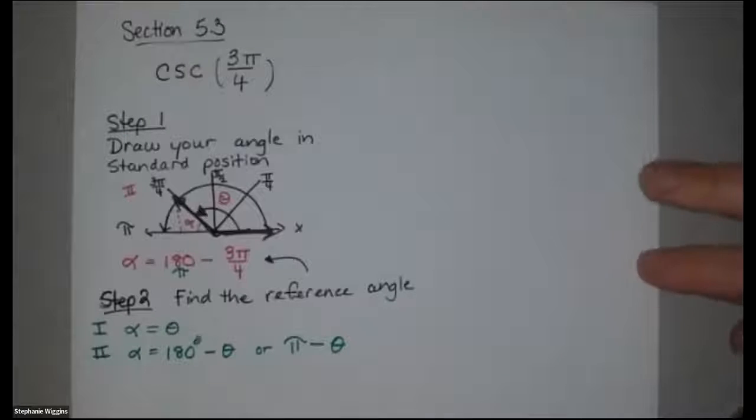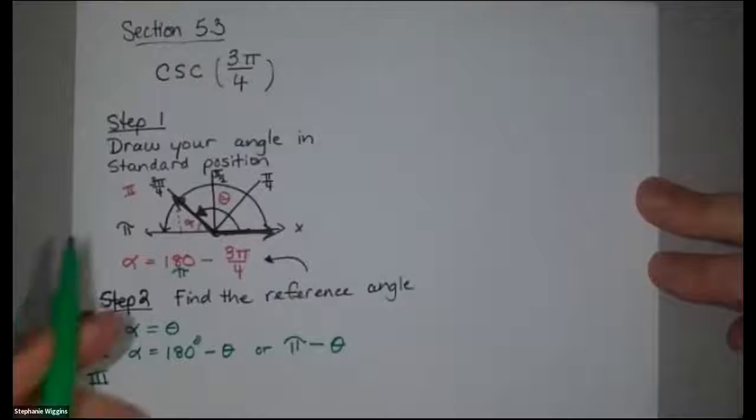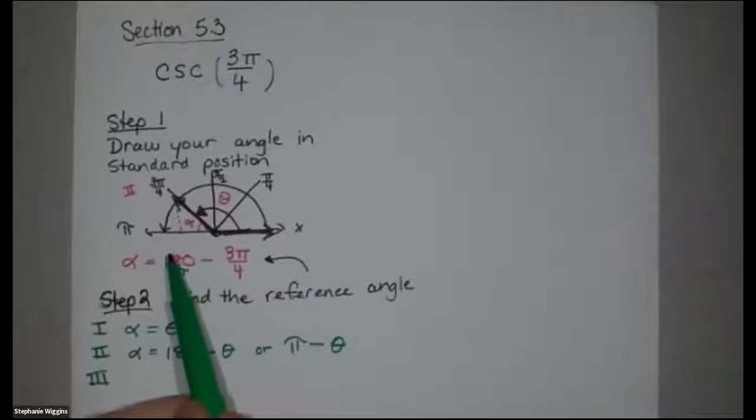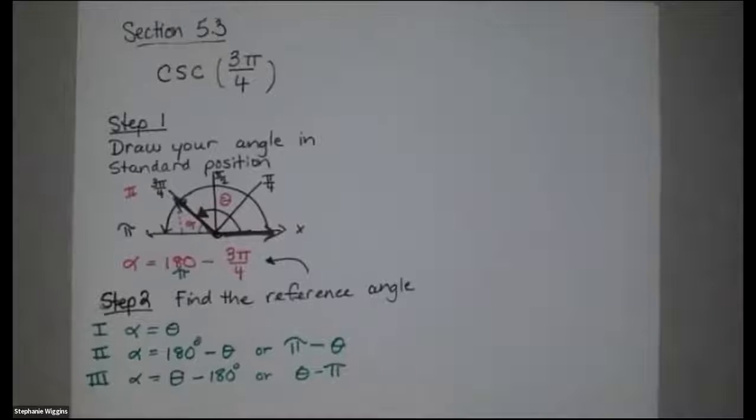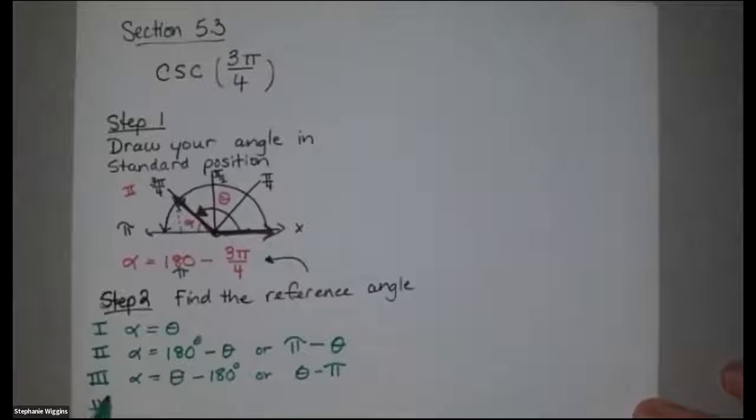Okay. And if you're in quadrant 3, that would be down in here somewhere, you're going to take your theta and subtract 180. So alpha is theta minus 180 degrees, or theta minus pi. And finally, if you're in the fourth quadrant, your alpha is going to be 360 degrees minus your theta, or 2 pi minus your theta. So this, of course, is in degrees, and this is in radians. Okay, so those are the formulas.